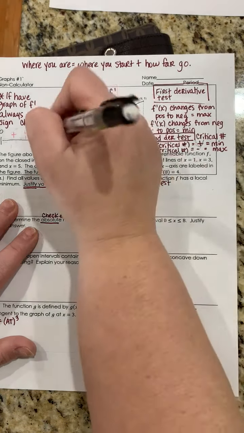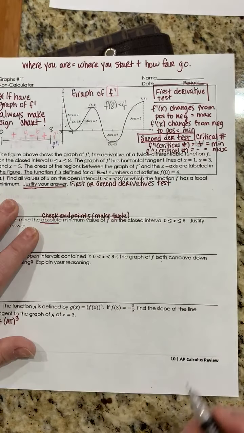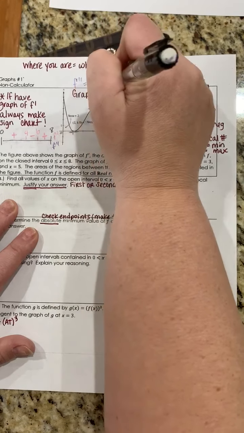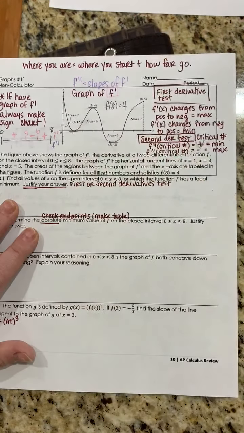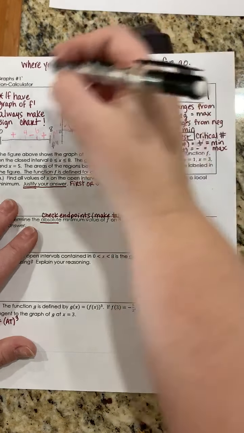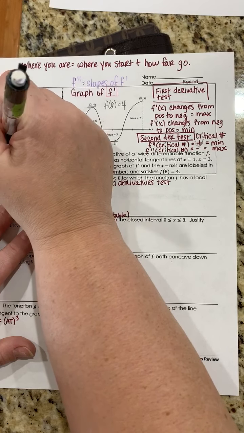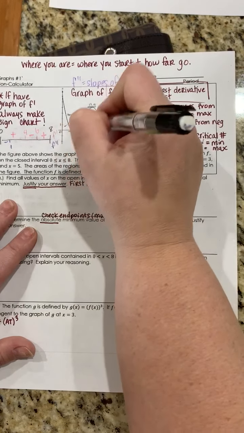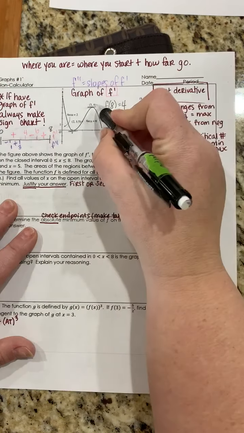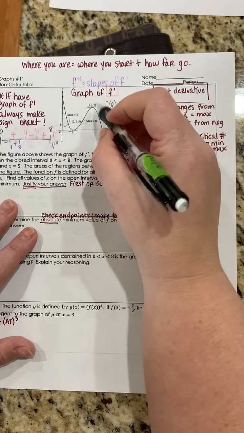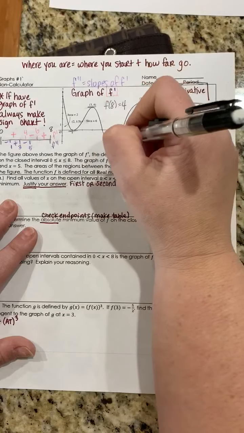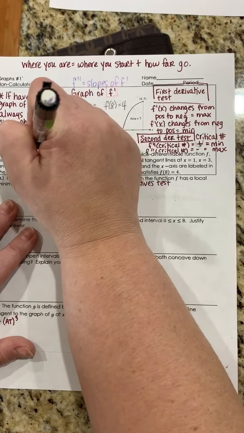And then let's go ahead and talk about f double prime. F double prime equals the slopes of f prime. So the slopes from 0 to 1 are all negative slopes. From 1 to 3 are positive. From 3 to 5 are all negative. And then from 5 to 8 are positive again.